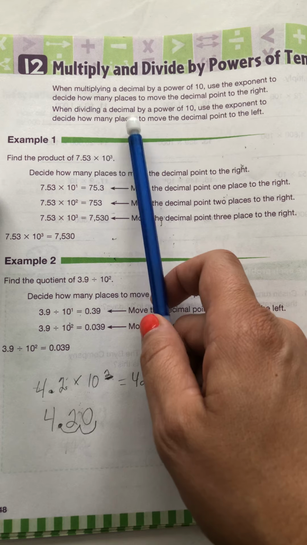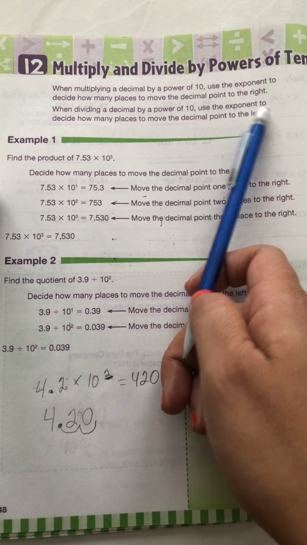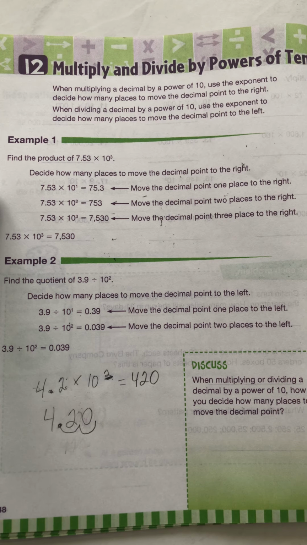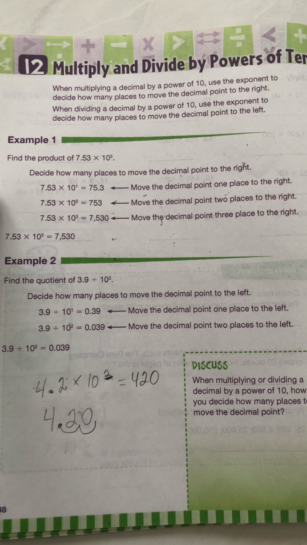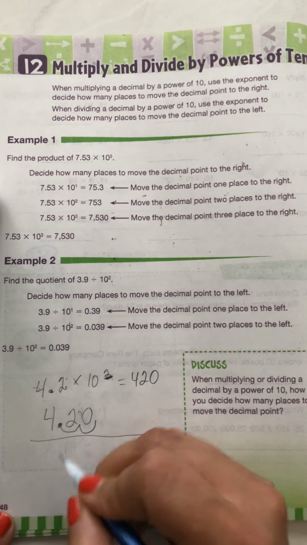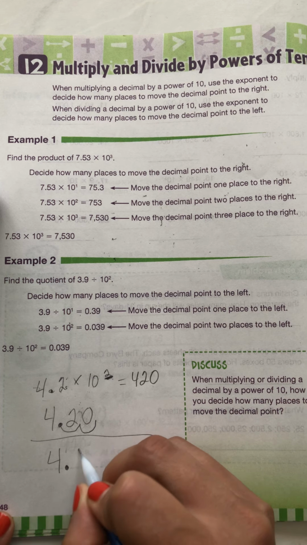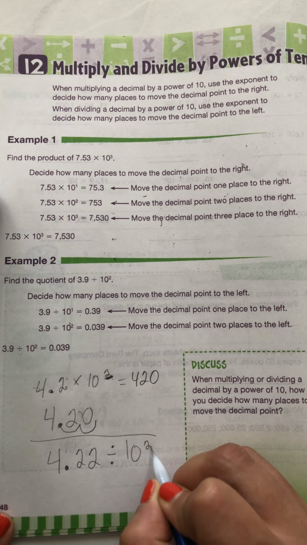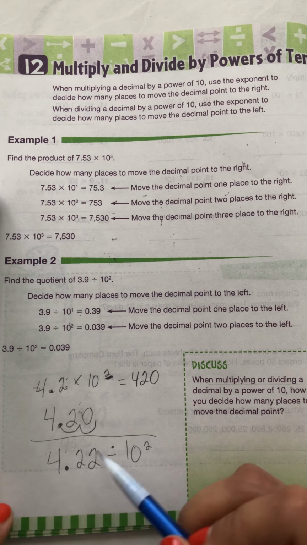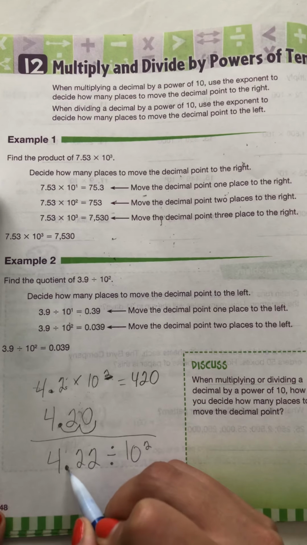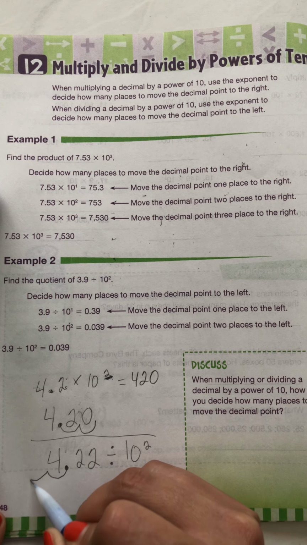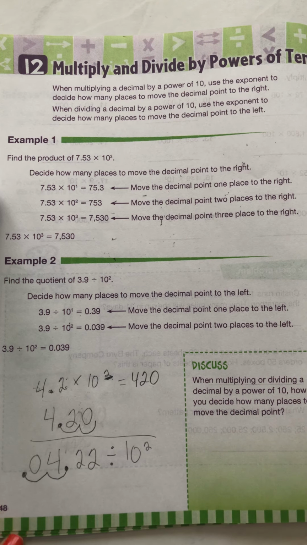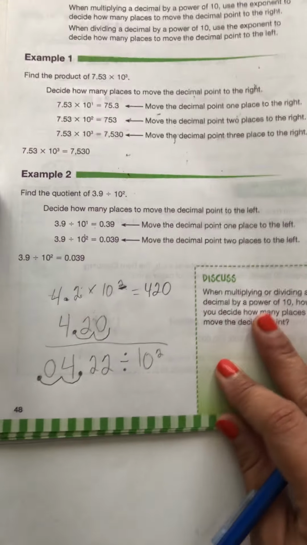When dividing a decimal by a power of 10, you use the exponent to decide how many places to move the decimal point to the left. So when you're dividing by a power of 10, you're actually making the number smaller. So for example, if I had that 4.22 again, but I was going to divide by 10 to the power of 2, I'm going to move the decimal to the left because I need to make the number smaller. So there's 1 place, and then I move it another place, and then I place a 0 there in order to hold that place value.